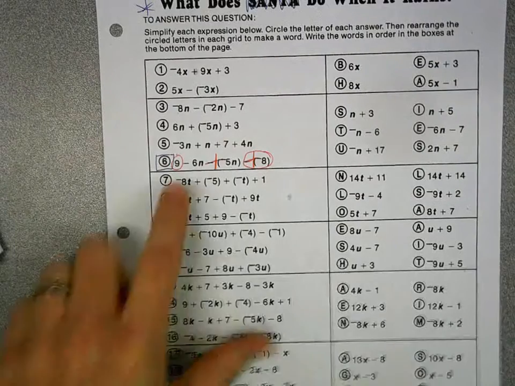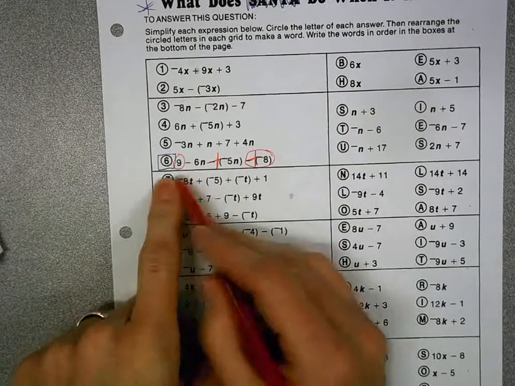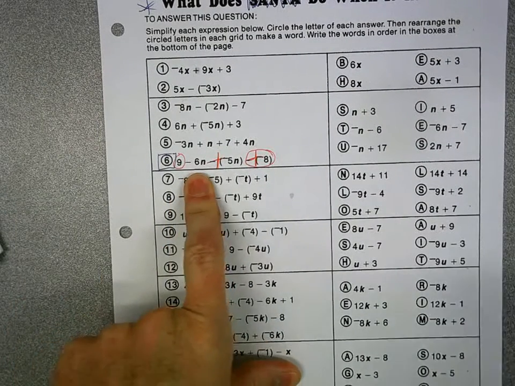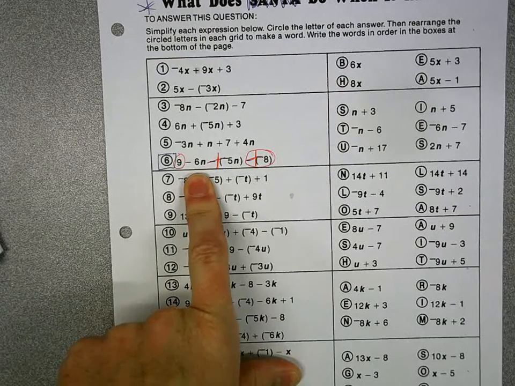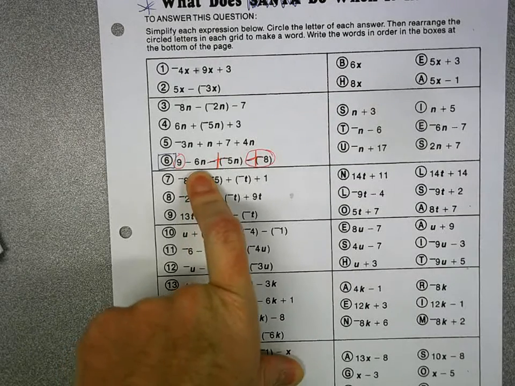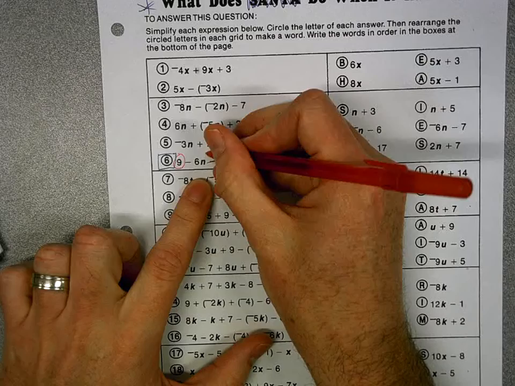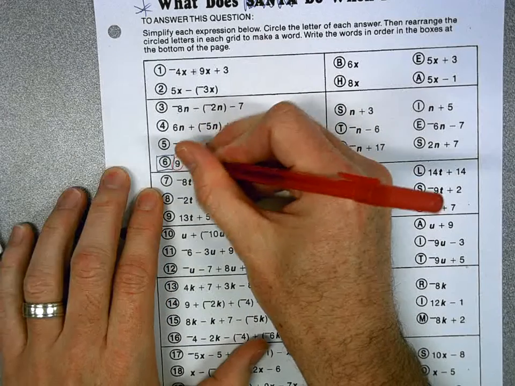Then I'm going to go to the very next term, negative 6n. That is what I'll call an n term, meaning a term that has the variable n. I'm going to box it in with the sign in front, negative 6n.